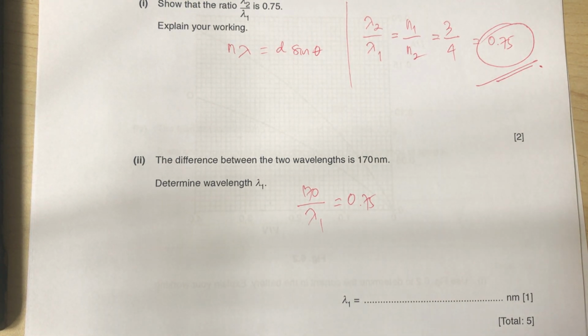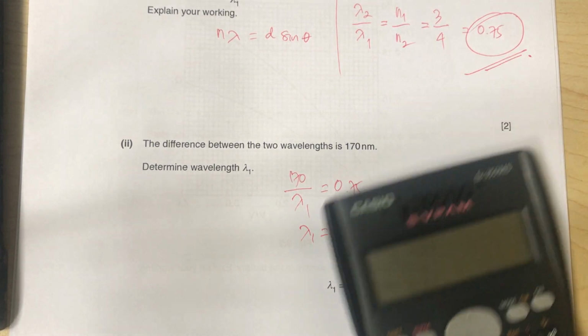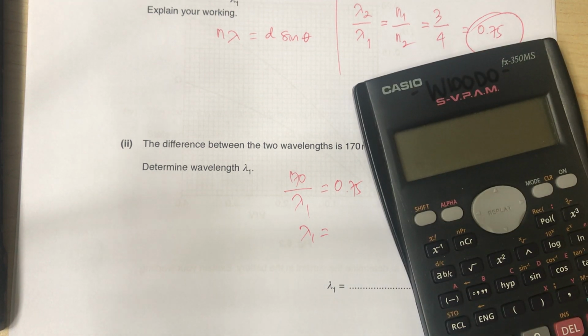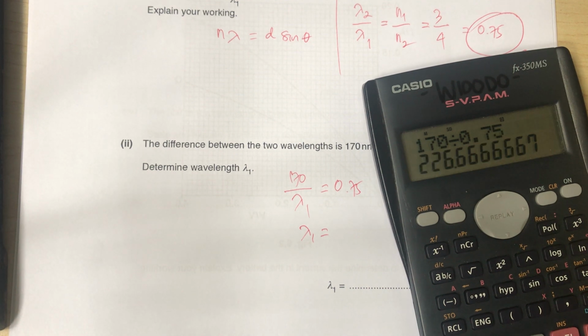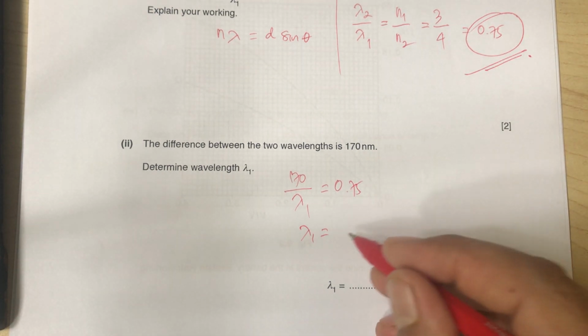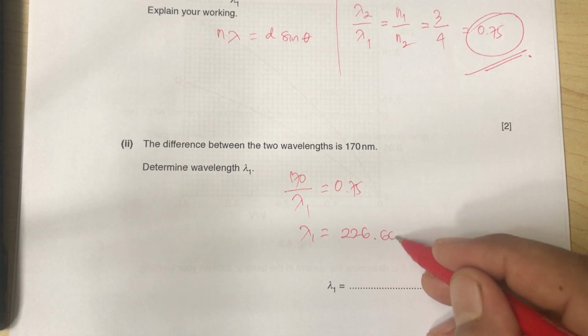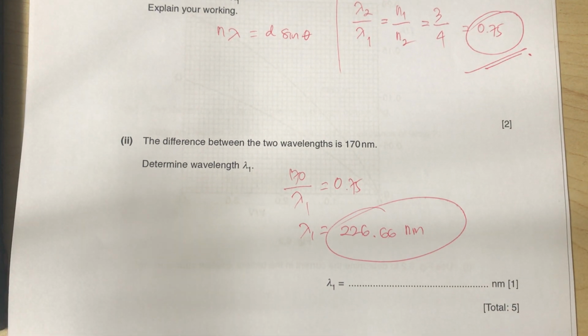So lambda 1 equals 170 divided by 0.75, so we have 2226.66 nanometer. That's the answer. Okay, continue to the other number.